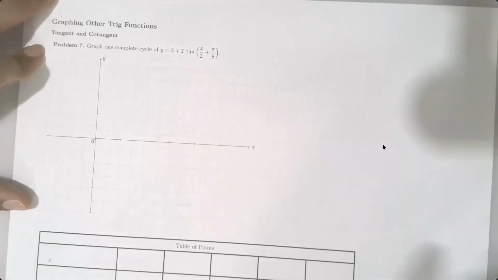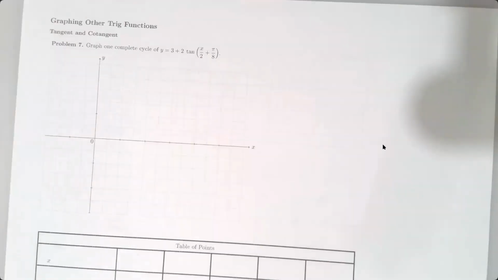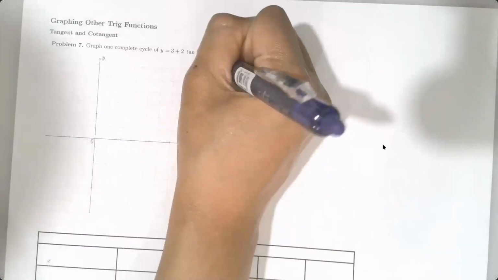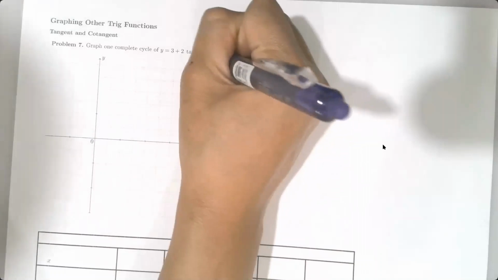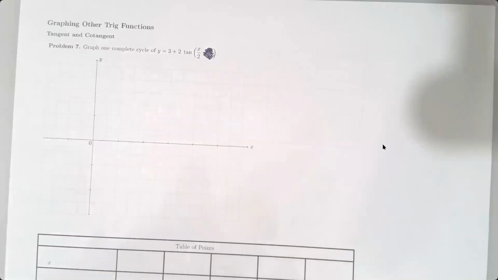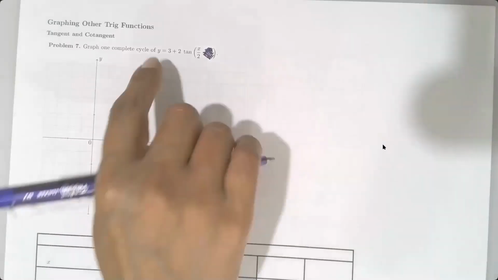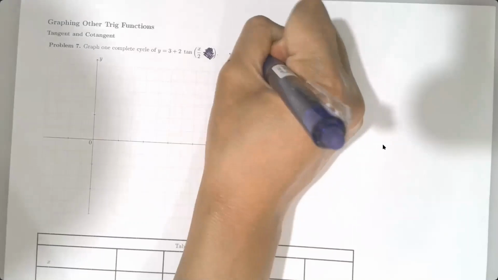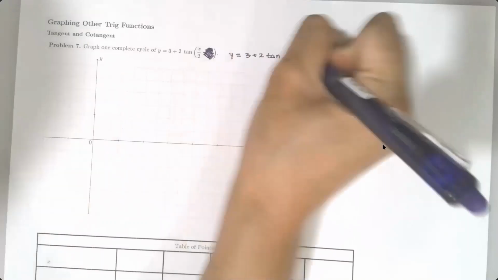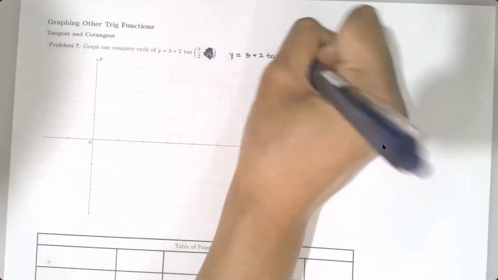Okay. We're going to do one more, but this problem, we're actually going to modify it a little bit. We're not going to worry about cases in which we have the phase shift for tangent or for cotangent. The textbook doesn't require these types of problems, so I won't require it either. Okay, so if I were to rewrite this, it would be y equals 3 plus 2 times tangent of x over 2. That's what we're going to be graphing.